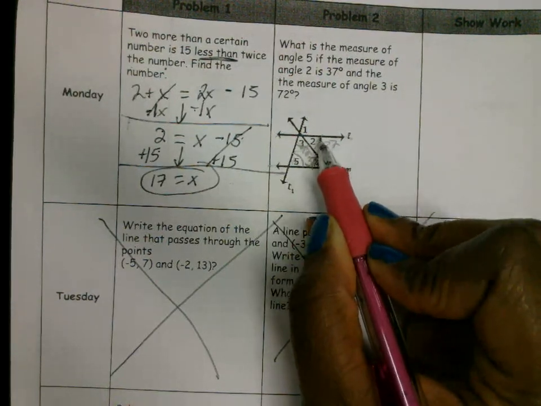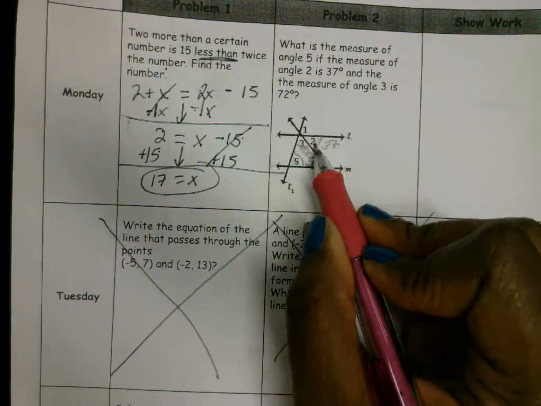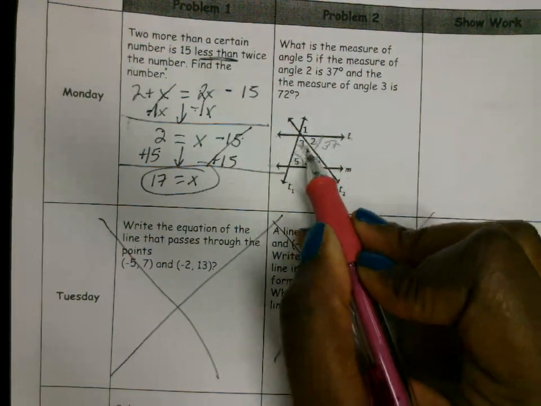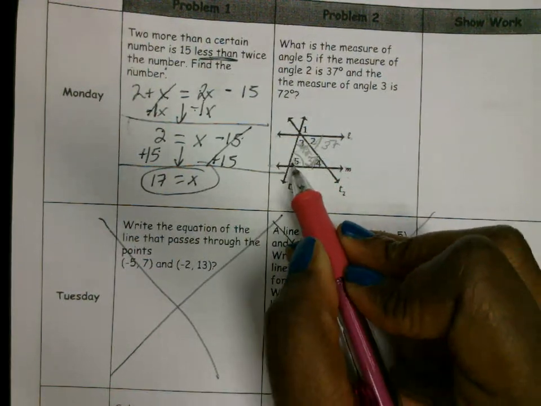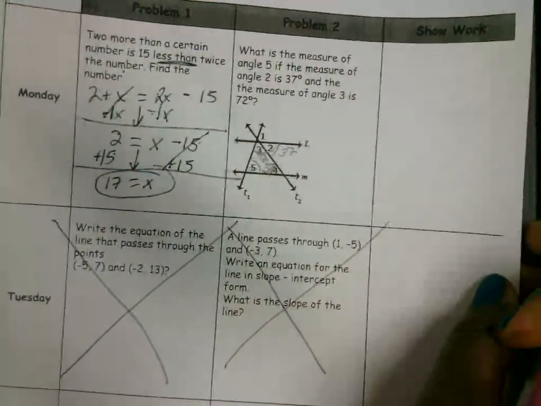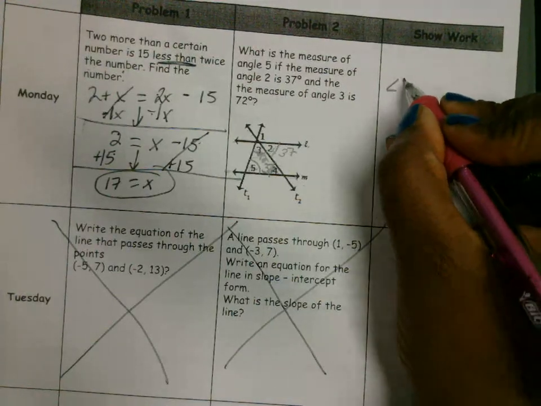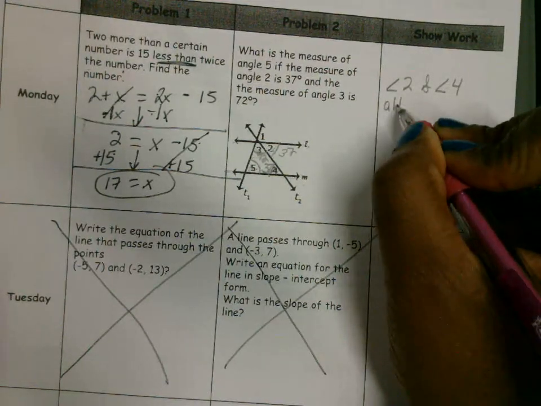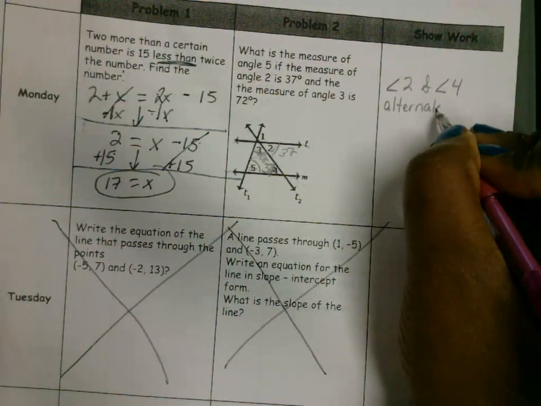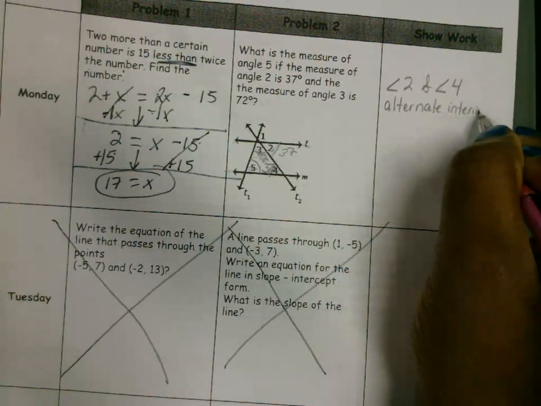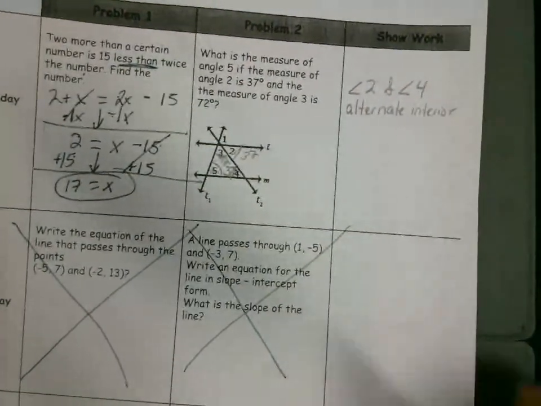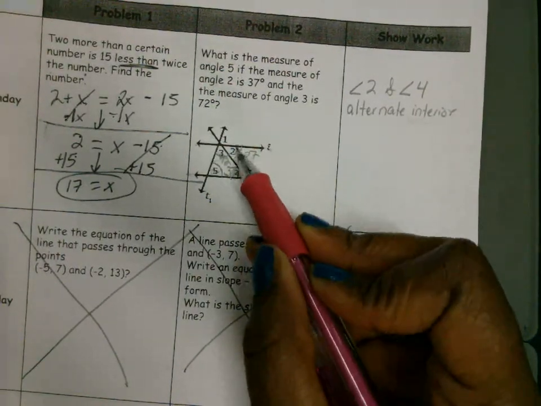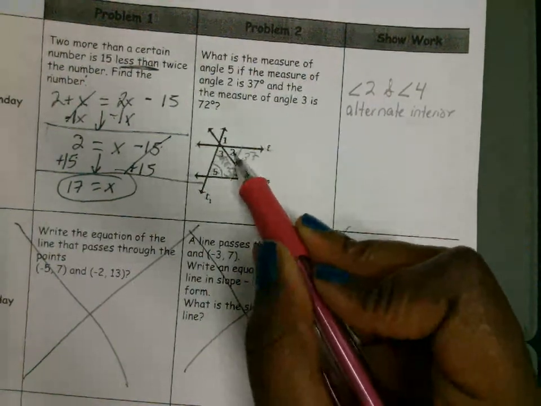Angles 2 and 4 are alternate interior angles. So to find this missing angle, we're going to add these two angles together and subtract from 180 to find angle 5. Angle 2 and angle 4 are alternate interior, which means they have the same measure. They're both on the inside of the parallel lines, one on the top, one on the bottom.